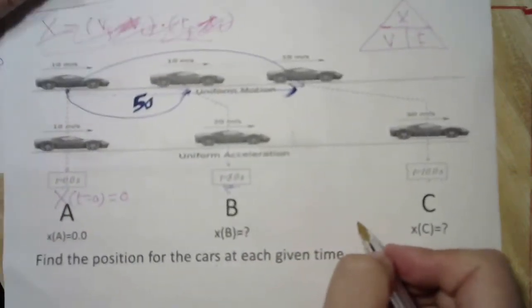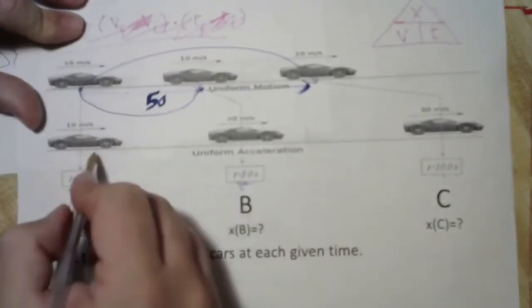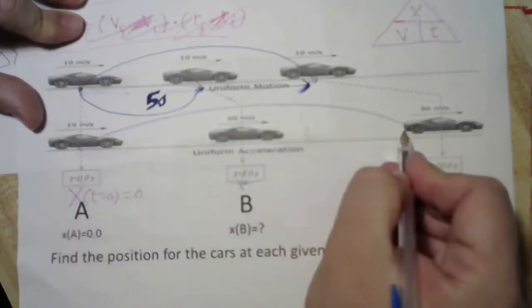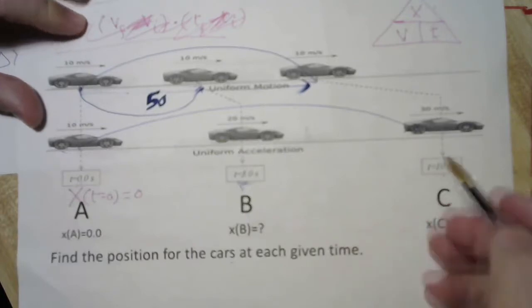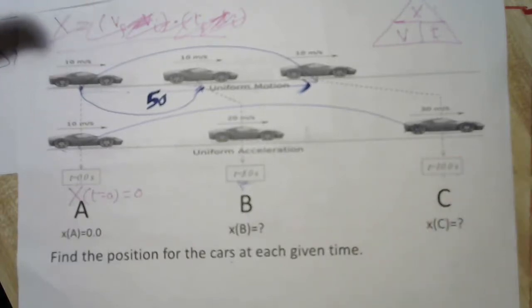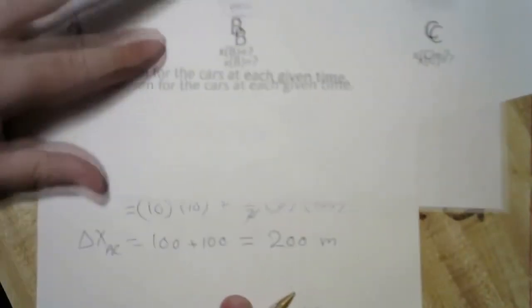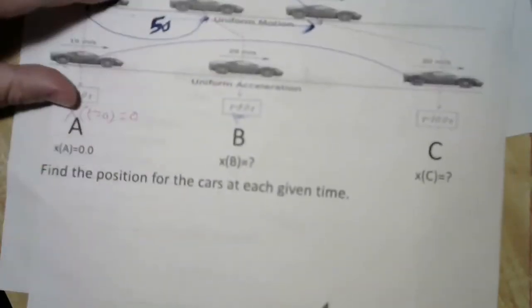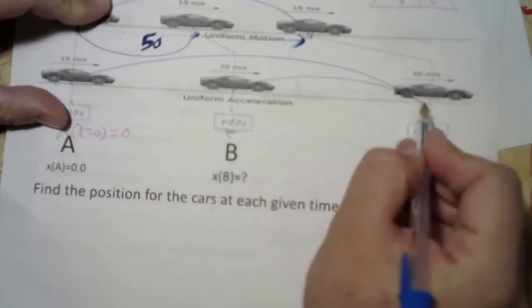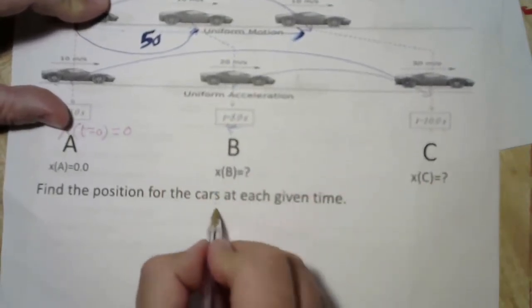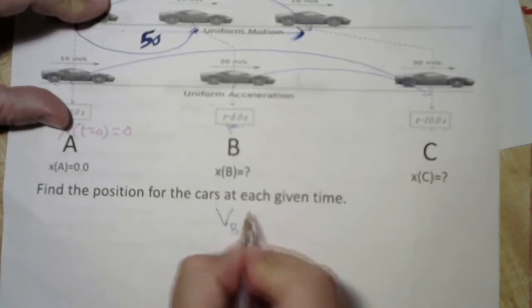So now I can compute the way from A to C. For the second car, it is 200 meters. In the same way, I can compute the change in position for the car from B to C. I can choose V at B is equal to 20.